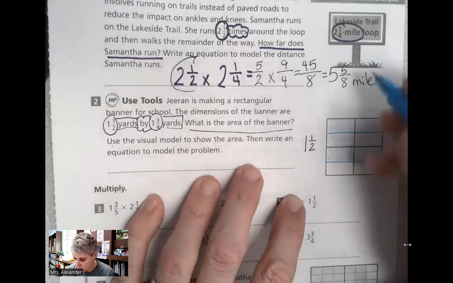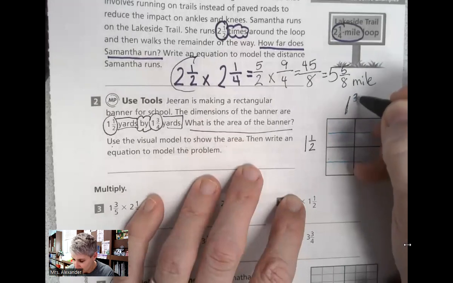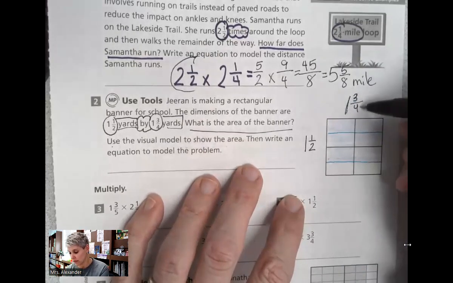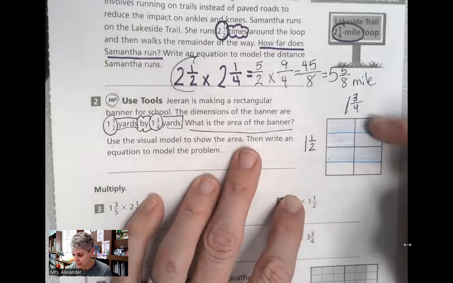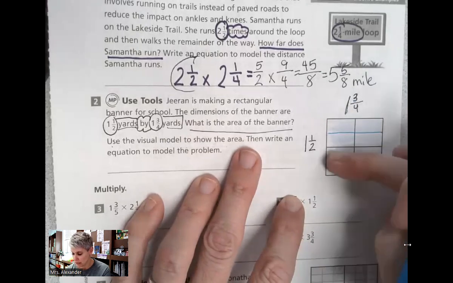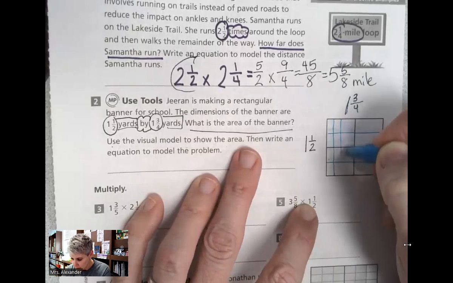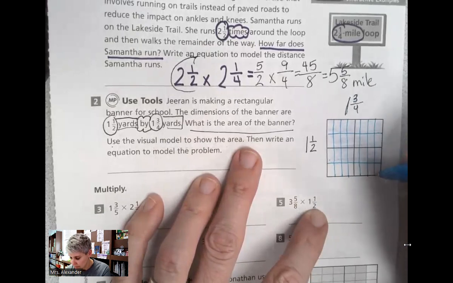Then I have the 1 3/4 right there. If I'm going to show fourths, then I'm going to divide this now. I remember I have 2 sections, 2 top, 2 bottom, and I'm going to split those into fourths. 1, 2, 3, 4. 1, 2, 3, 4.